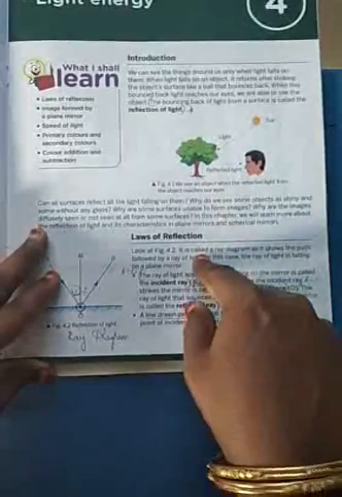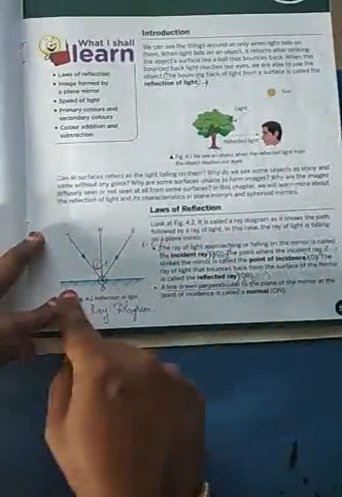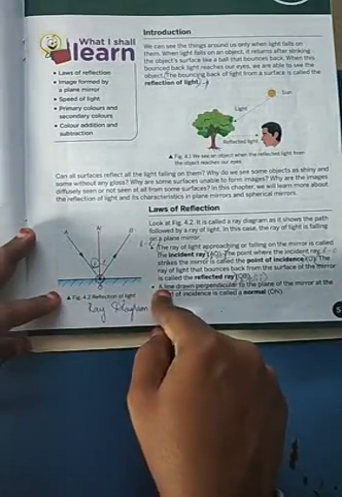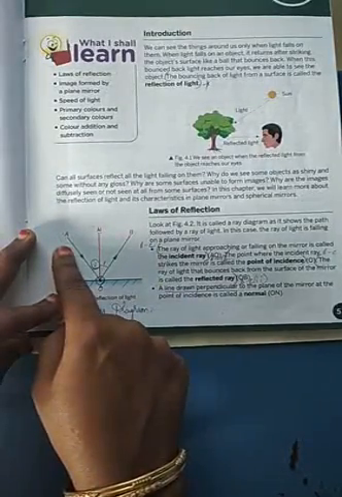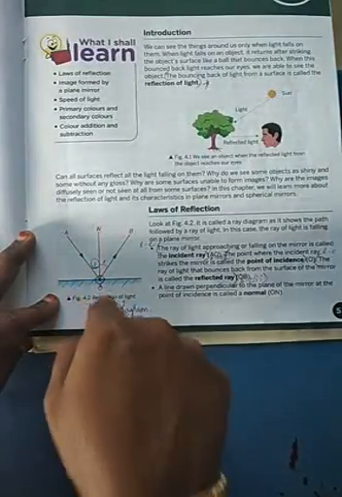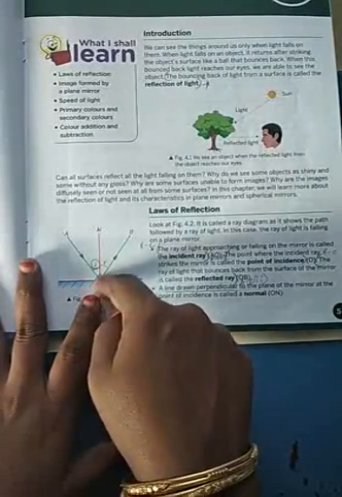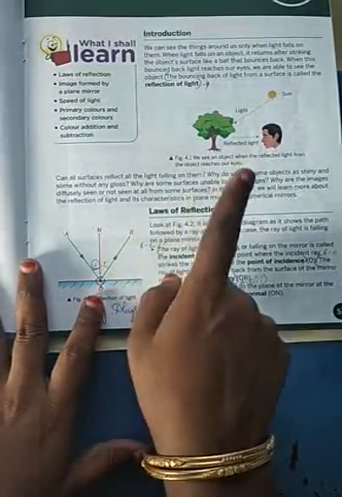Okay, so now we are going to see what are the laws of reflection. Before that, you should have a plane mirror, and we are going to incident a ray. This incident ray is the ray which is going to fall on the mirror, and the reflected ray is the one getting back outside.